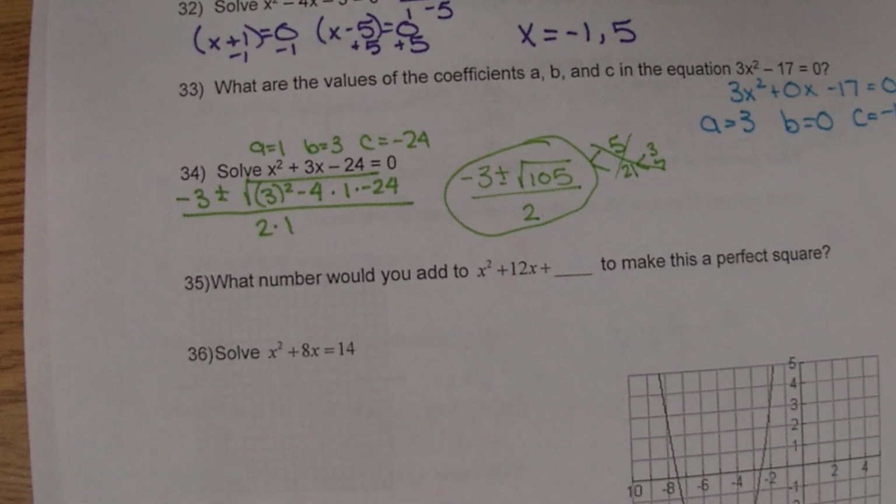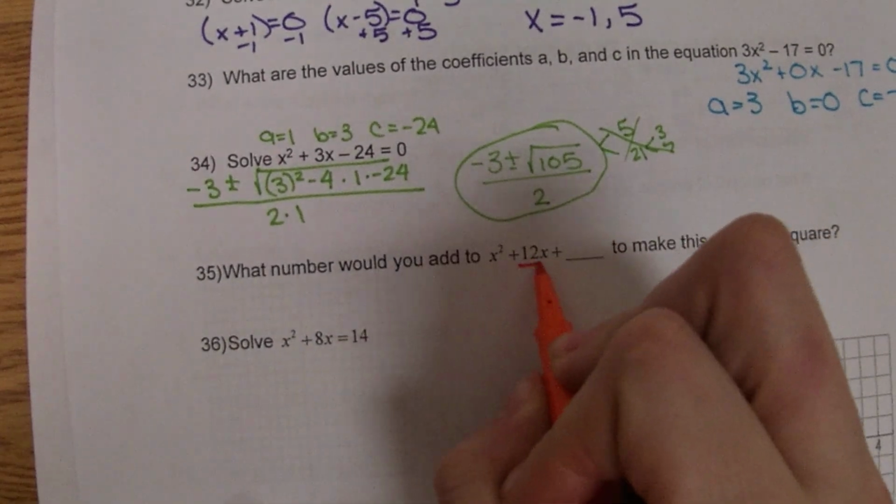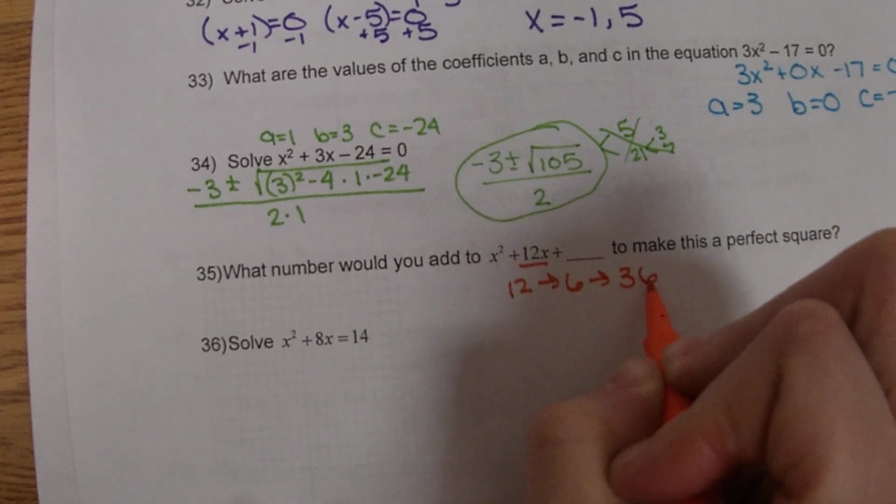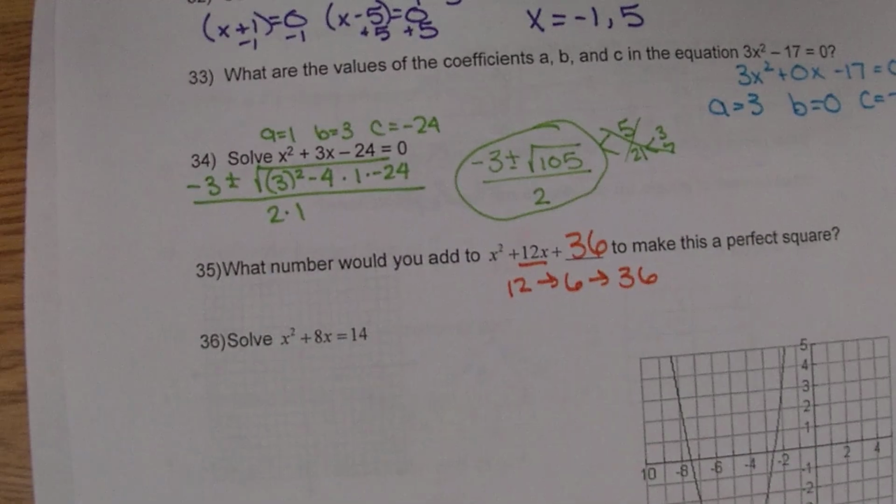35, what number would we add to make it a perfect square? That's going to be our steps of completing the square. So right, 12, we'll take half of that, which is 6. Squared is 36, so that's the number that we would add there.